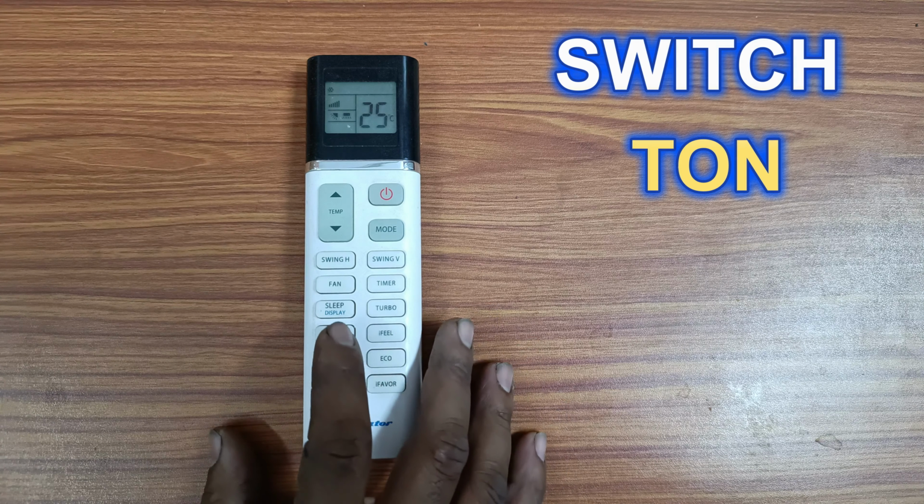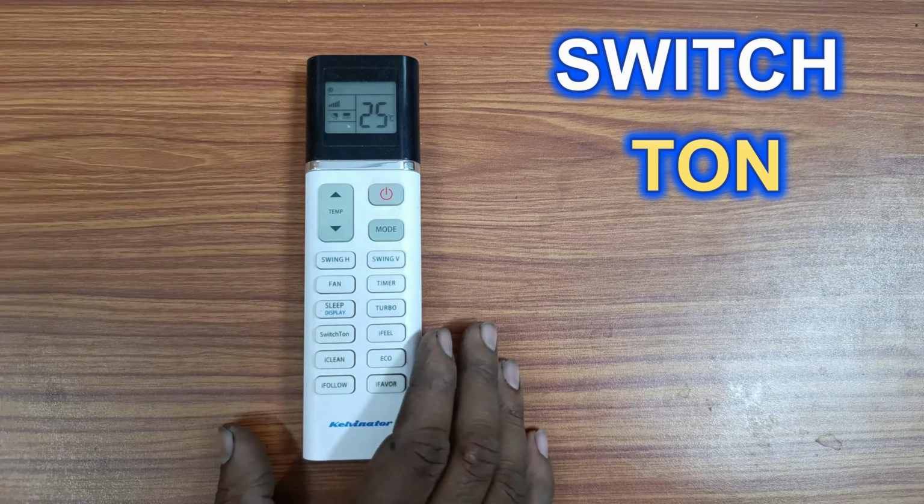The next button is switch turn. With the help of the switch turn button on inverter AC, you can adjust the air conditioner cooling according to your need. With the help of the switch turn button, you can increase or decrease the capacity of the AC. For example, you can increase the capacity to 1.5 ton on hot days when the room is congested. On mild days, you can decrease the capacity to 1 ton.